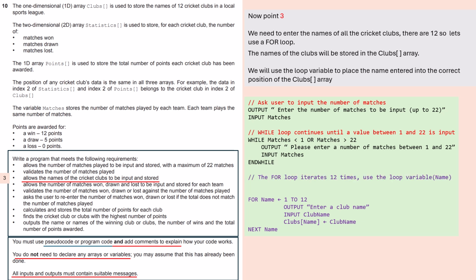So let's pop some comments in here. So this for loop iterates or loops 12 times. Use the loop variable name, which is what I've called it, to insert the club name in the correct position of the clubs array, or something along those lines. Okay, that's that one done.